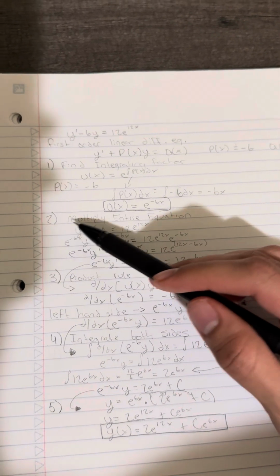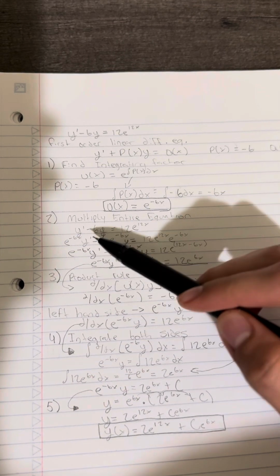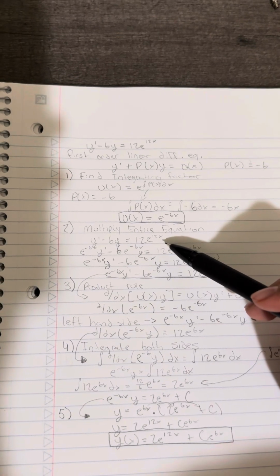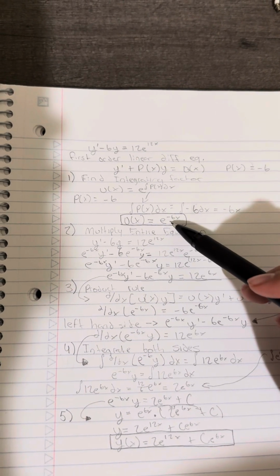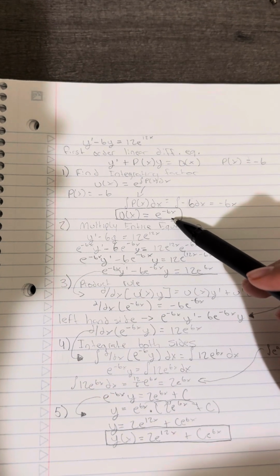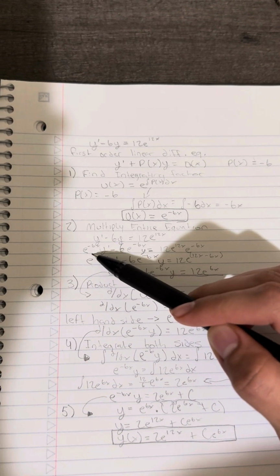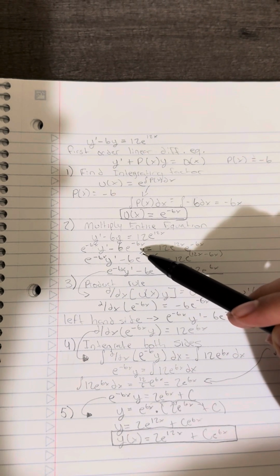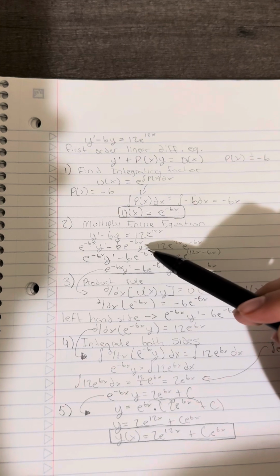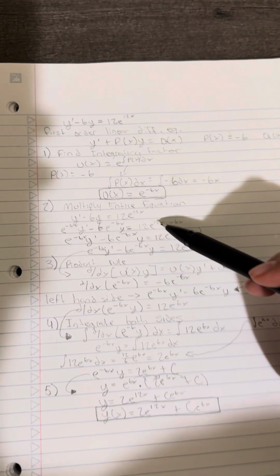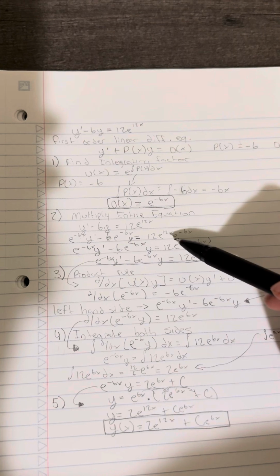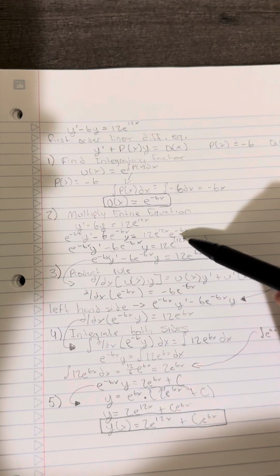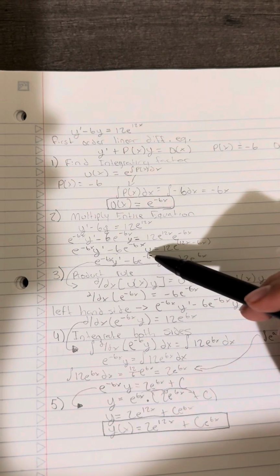The second step would be to multiply the entire equation, y prime minus 6y equals 12e to the 12x, by the number we got here, e to the power -6x, and we multiply it by each term. So it will be e to the -6x y prime minus 6e to the -6x y, which will equal 12e to the power 12x times e to the -6x. And then we just simplify it.